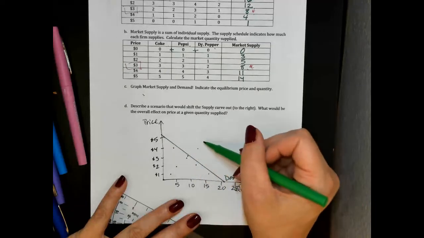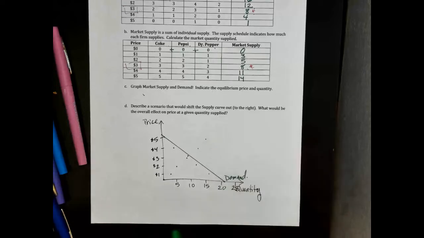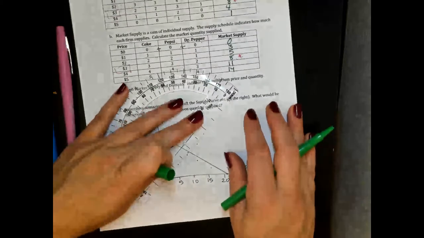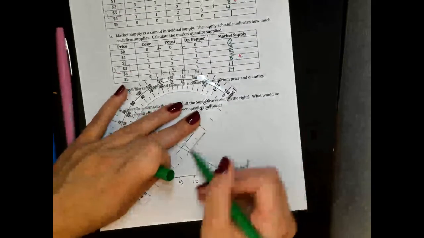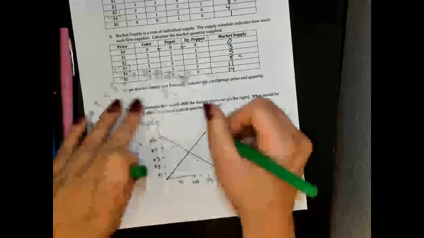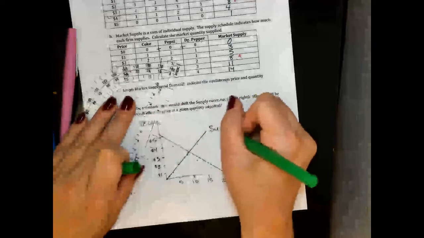And at $5, it's going to be 14. So, looks something like this. So now I have my supply curve, my demand curve, and I'm going to go ahead and mark my equilibrium.